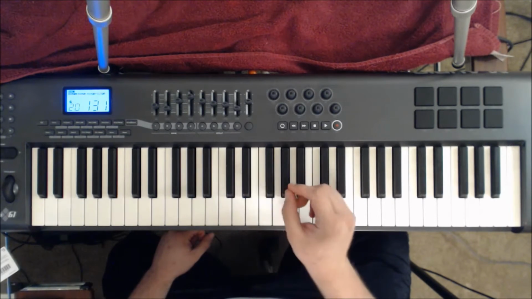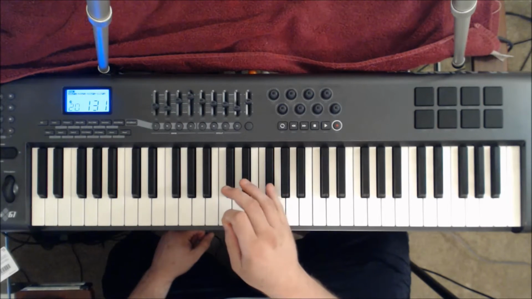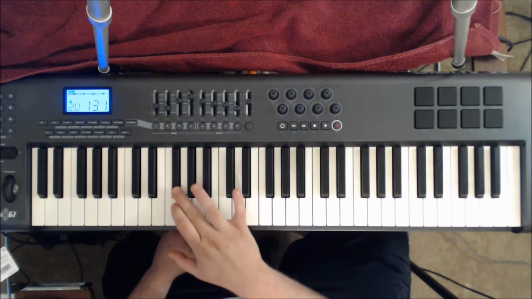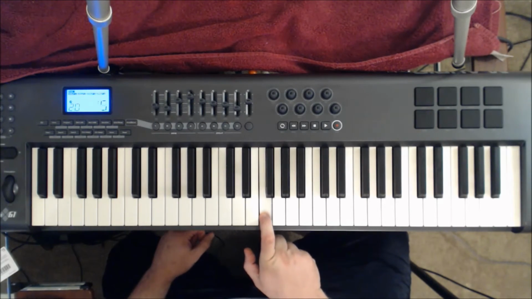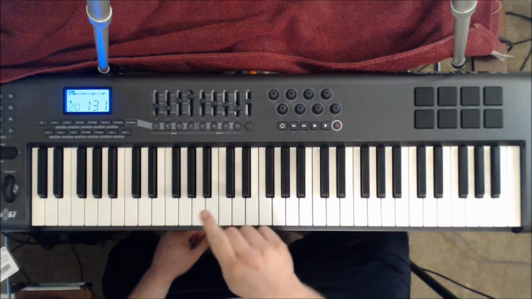So if we want to find the relative minor to A flat, we're going to start with the tonic of the key, in this case A flat. And then we're going to go down a minor third, 1, 2, 3. And then we're going to play from that key, which is F, to the F above it, using the keys of the A flat scale.